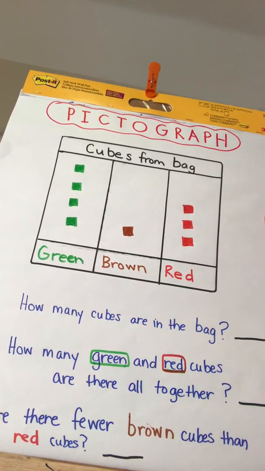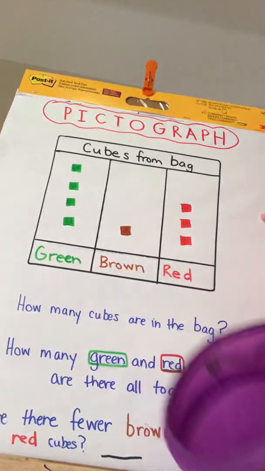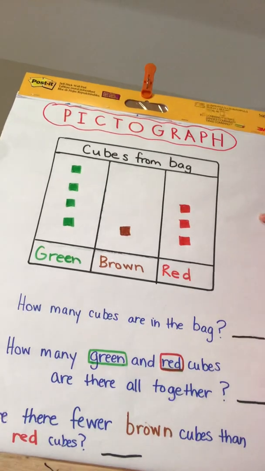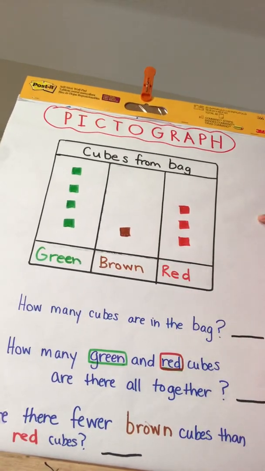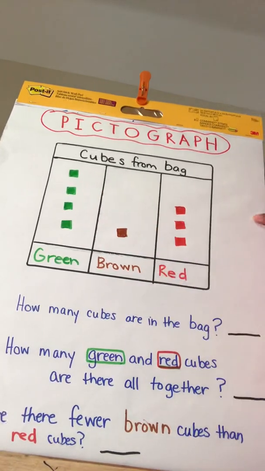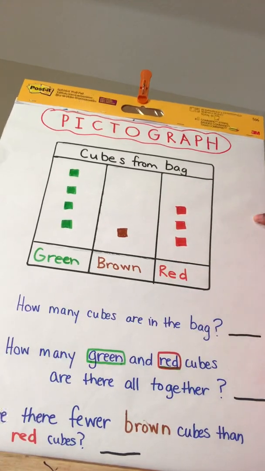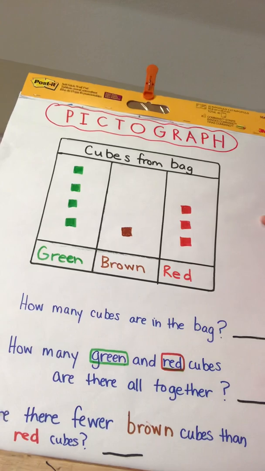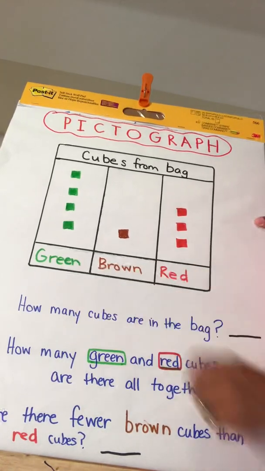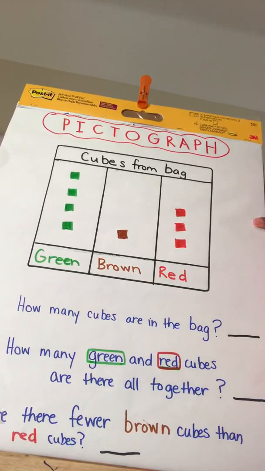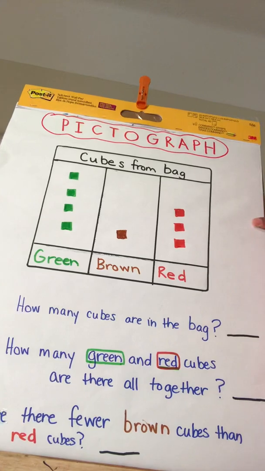Okay, so we have selected the cubes out of our bag and placed them in the right column per color. And then I took the cubes off of the graph and I drew the pictures. So we have a picture graph. And now we can begin to answer questions about the cubes that we have in our bag.